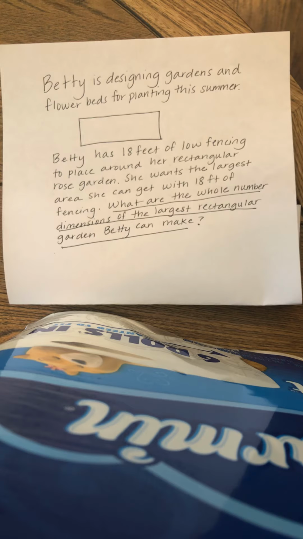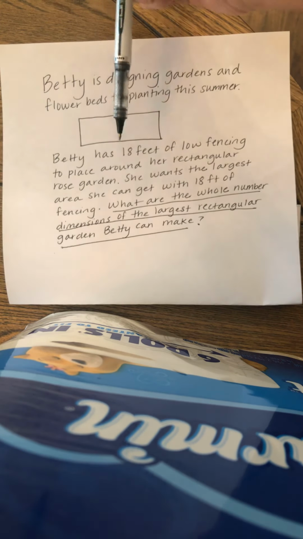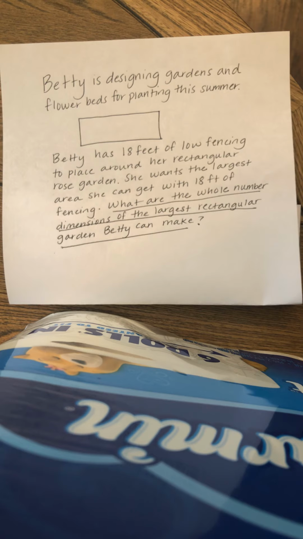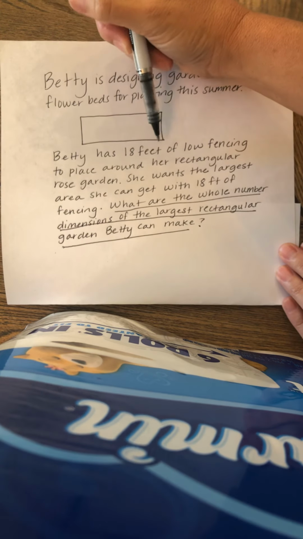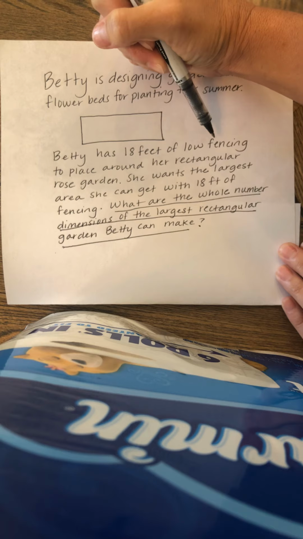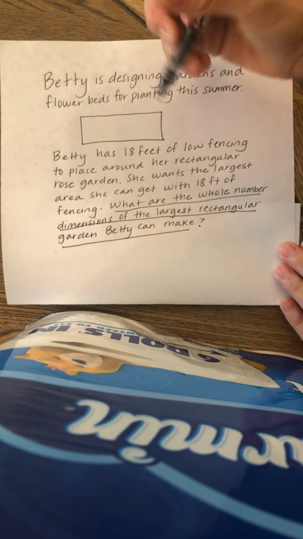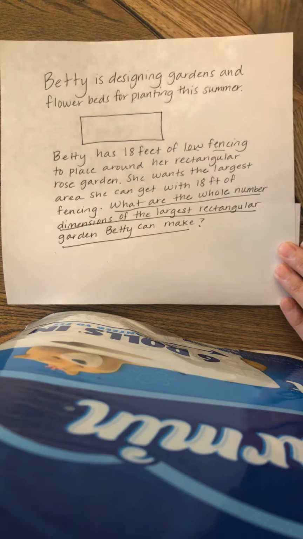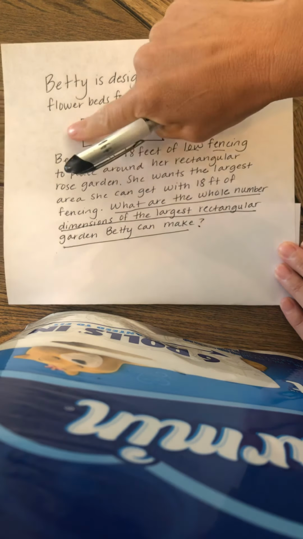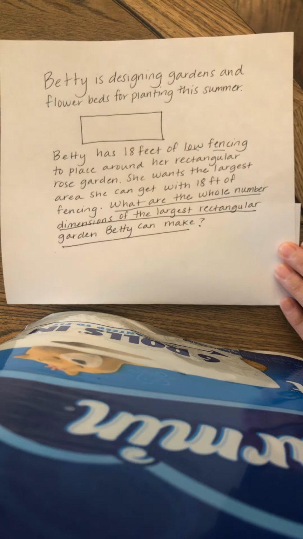Now we know they're asking us to find the largest length and width. So we've got to figure out what important information they've given us. Well, we know it has 18 feet of low fencing. Even if I don't know what low fencing is, I know that fencing means it's got to go around. And low just means that it's short, because gardens don't need a high fence like a yard. They just need a low fence to keep little critters out.